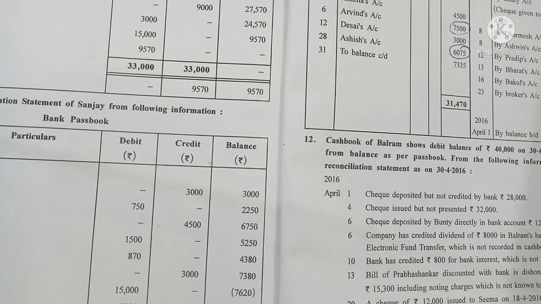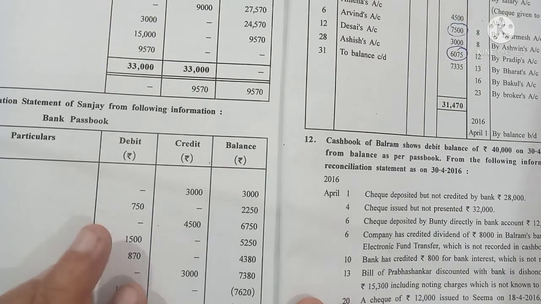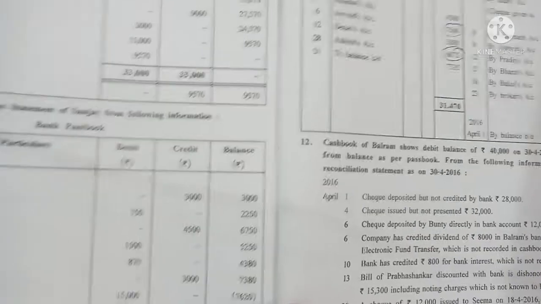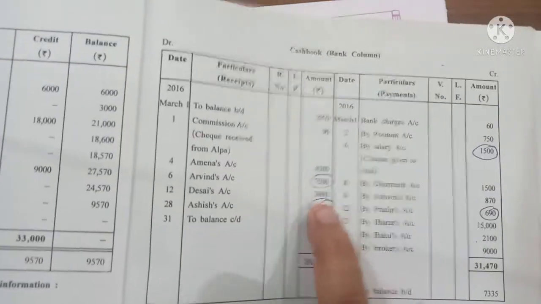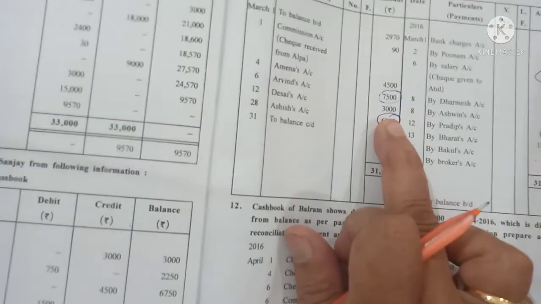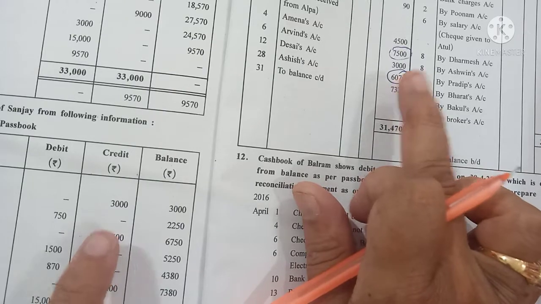And due to this amount the two books' balance are not the same. How will we compare? We will compare the cash book debit column with the passbook credit column. These two columns will go together.